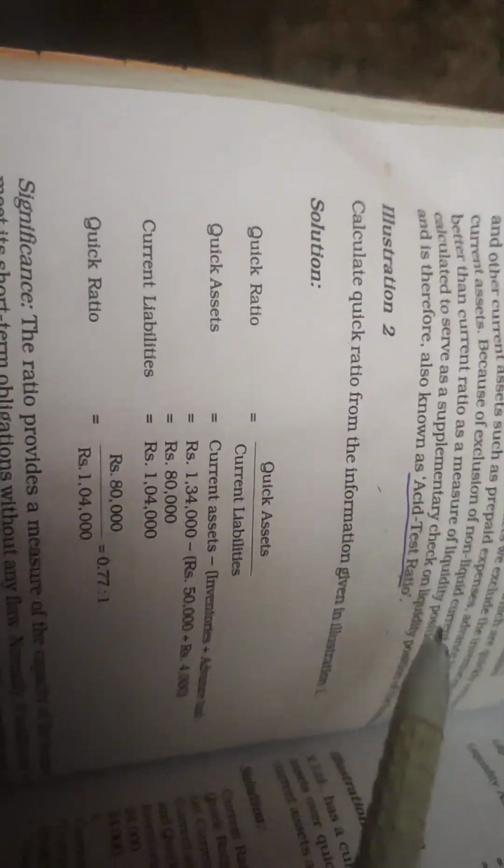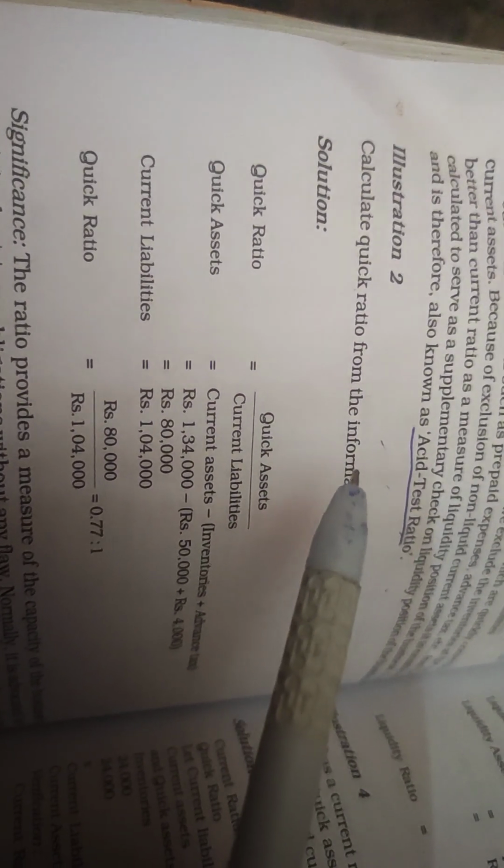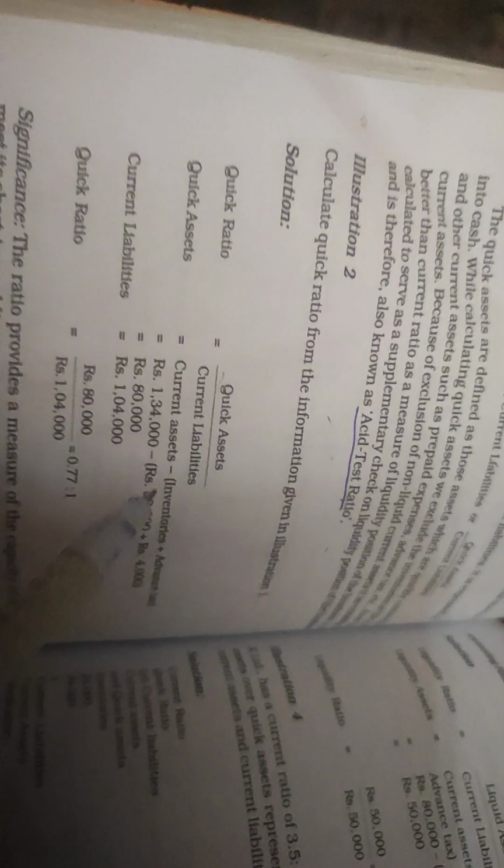So here comes the problem. We have to calculate the quick ratio. That problem is from the previous question, and we have calculated the current liabilities. Then we have to calculate the quick assets.